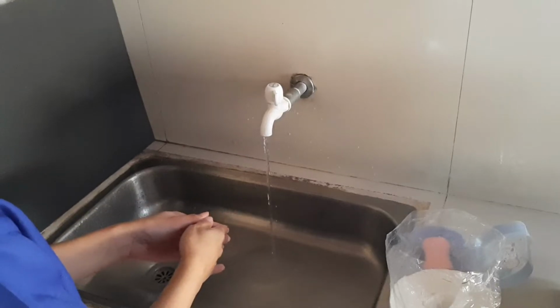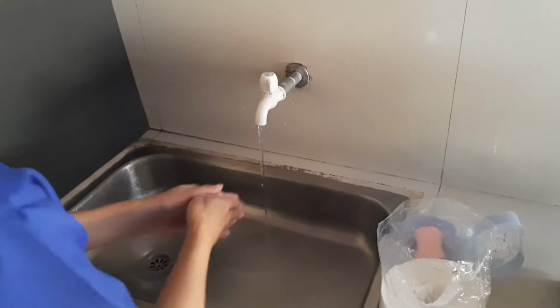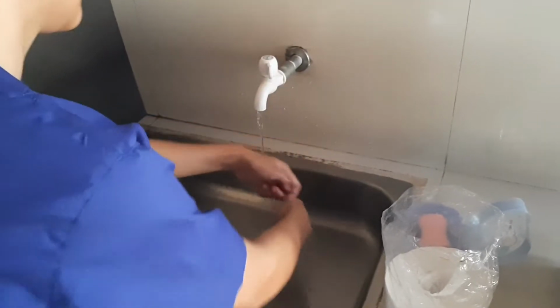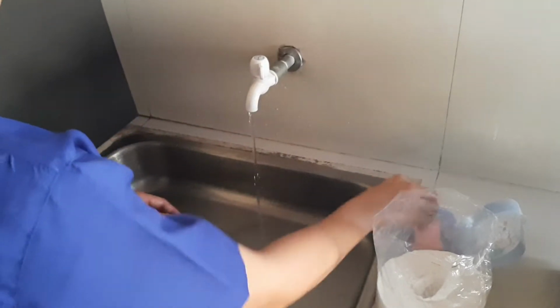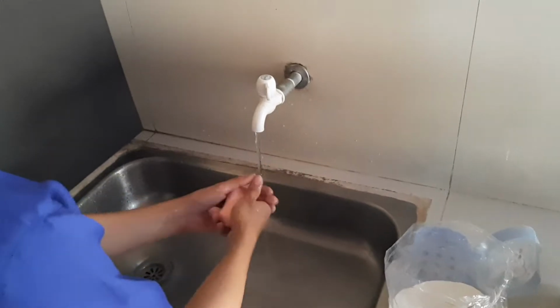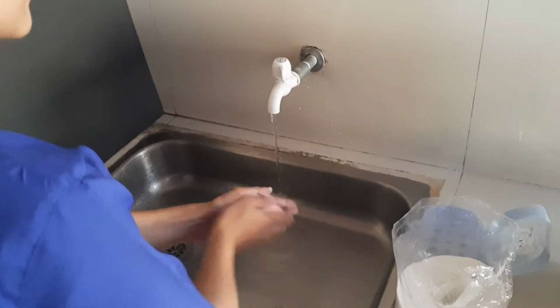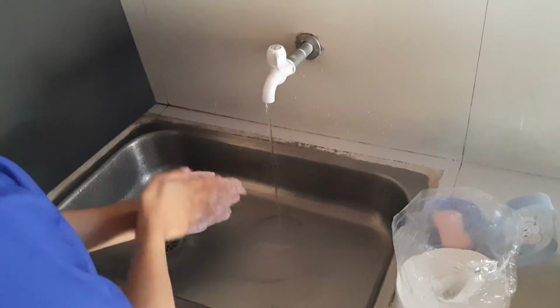Turn on the water and adjust the flow. Wet the hands thoroughly by holding them under the running water and apply soap. If the soap is liquid, use 4 to 5 ml or 1 teaspoon, and if the soap is bar, granules, or sheets, rub them firmly between the hands.